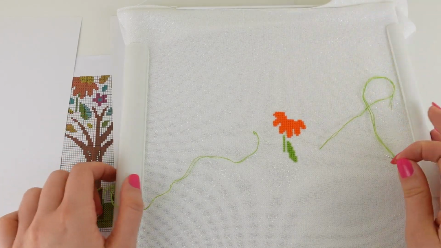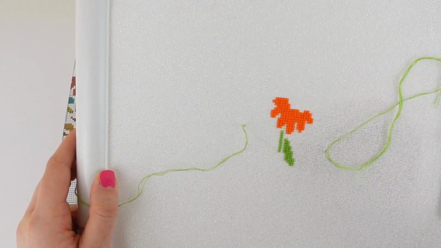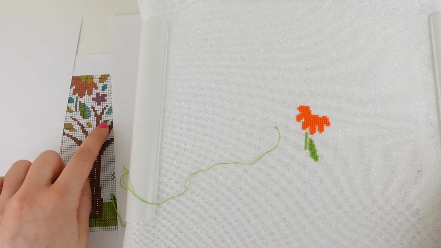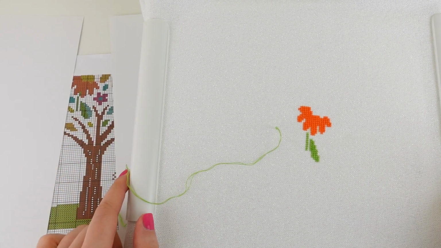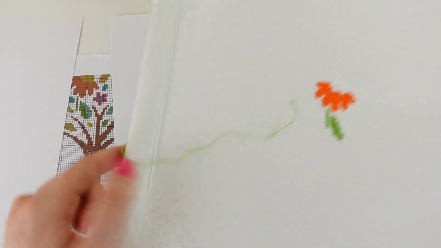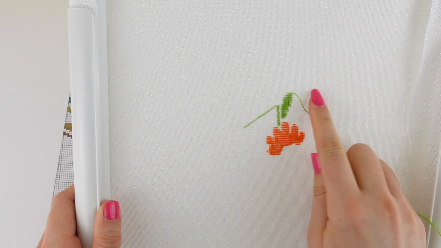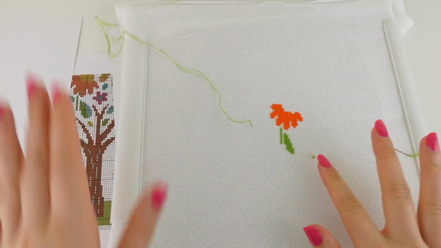So I'm going to push my needle back down and we're going to count 10 across, and we're going to place our first stitch, and we're going to take a look at what that's going to look like when moving our thread from this area directly to the new area. Okay, so I've now placed my first stitch.